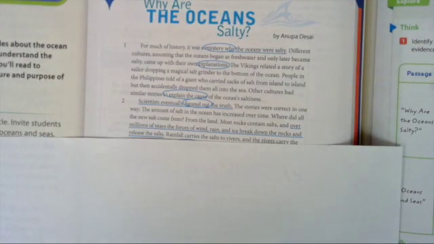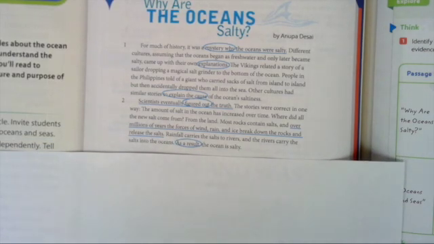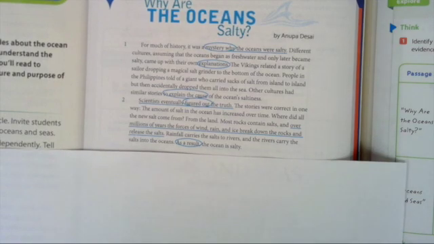Scientists eventually figured out the truth. The stories were correct in one way. The amount of salt in the ocean has increased over time. Where did all the new salt come from? From the land. Most rocks contain salts, and over millions of years, the forces of wind, rain, and ice break down the rocks and release the salts. Rainfall carries the salts to rivers, and the rivers carry the salts into the ocean. As a result, the ocean is salty.